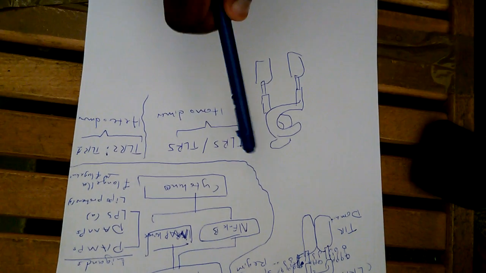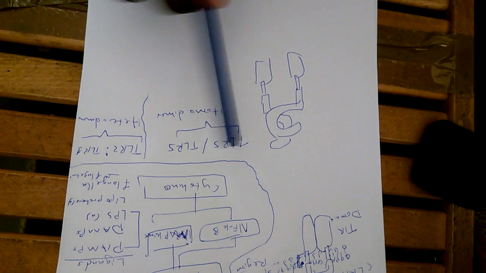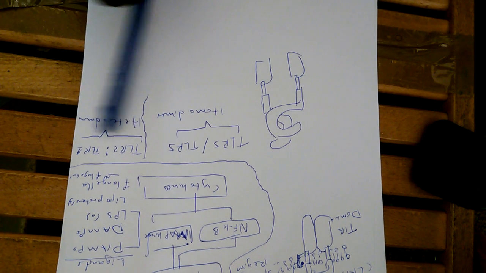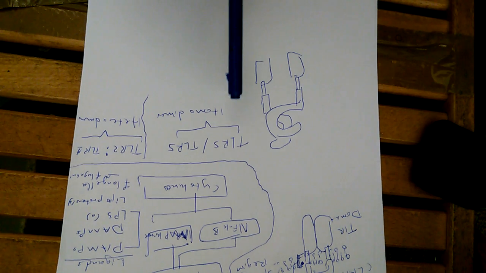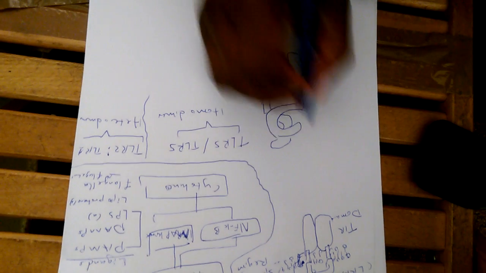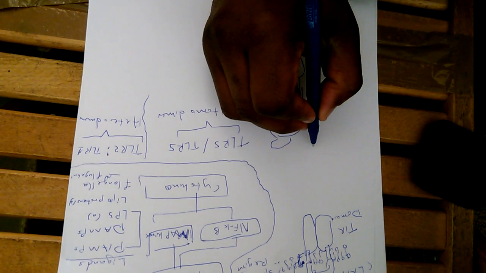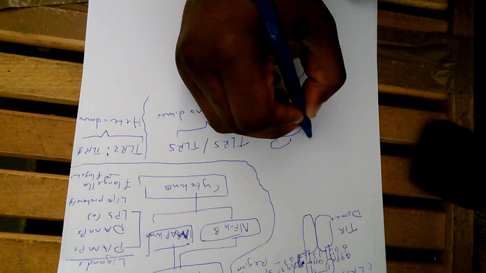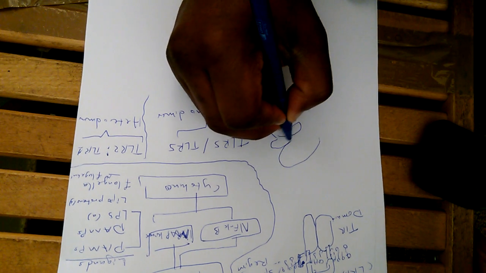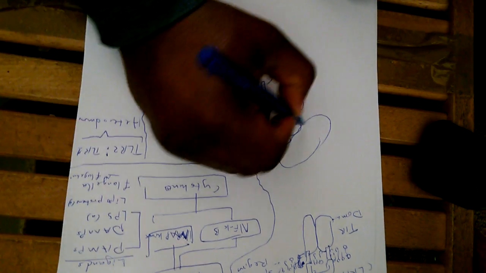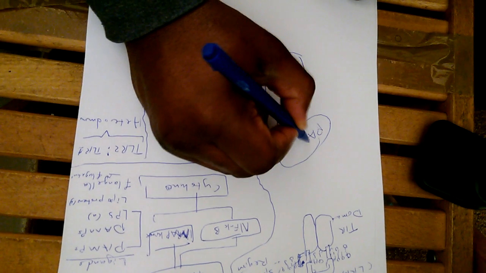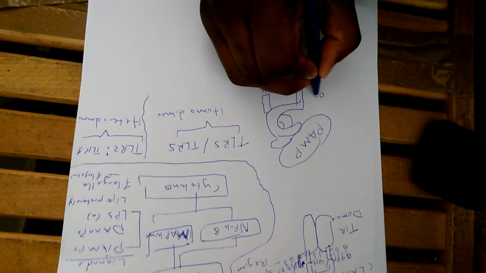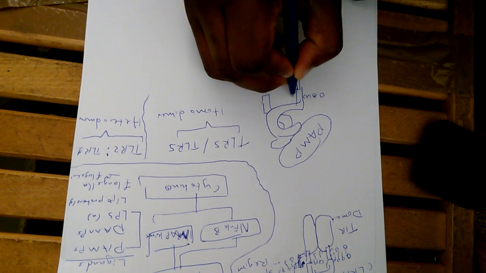So homodimers are formed when the same TLR groups join together, and different TLR groups join together to form a heterodimer. Right? So when the pathogen's PAMP binds to this, we already told you what PAMPs are before, it generates a signal transduction pathway inside the cell.